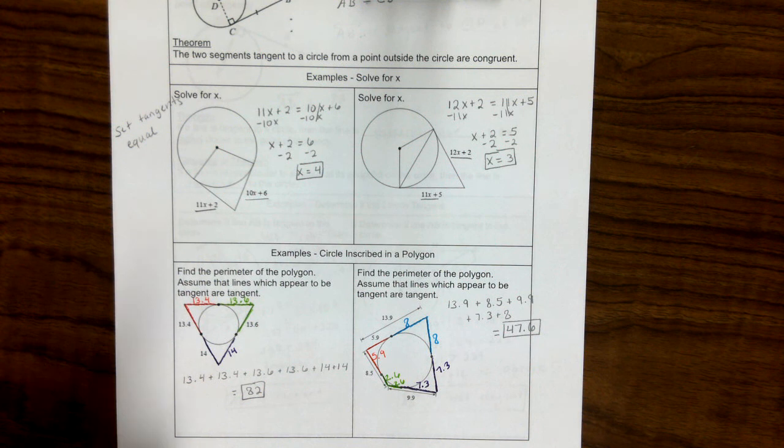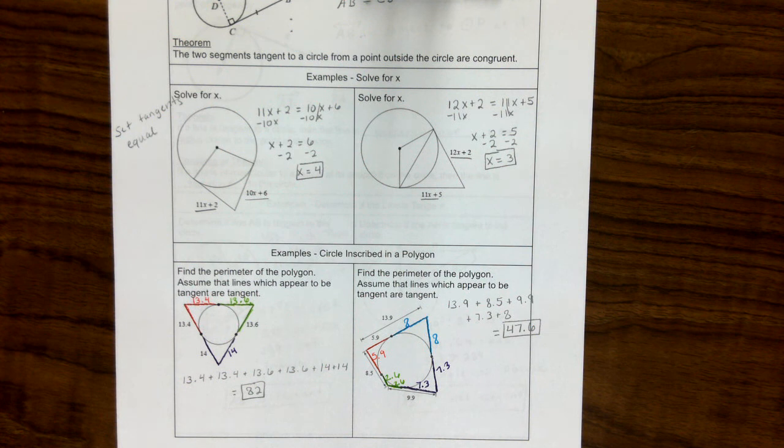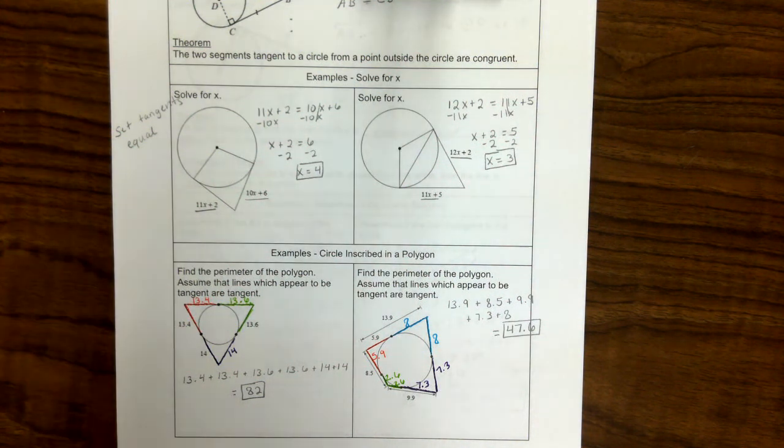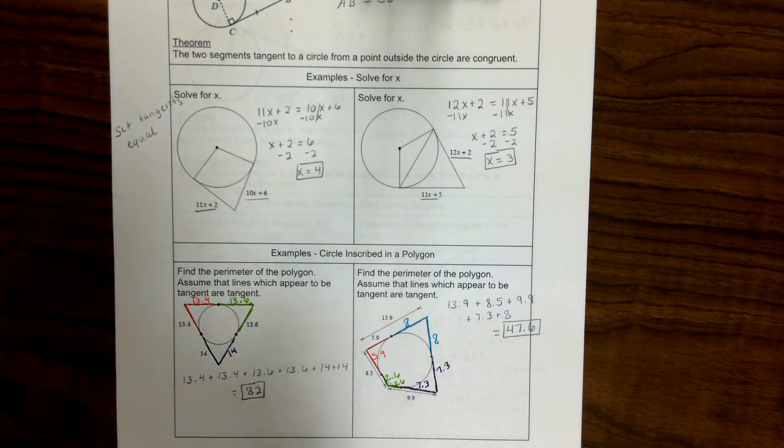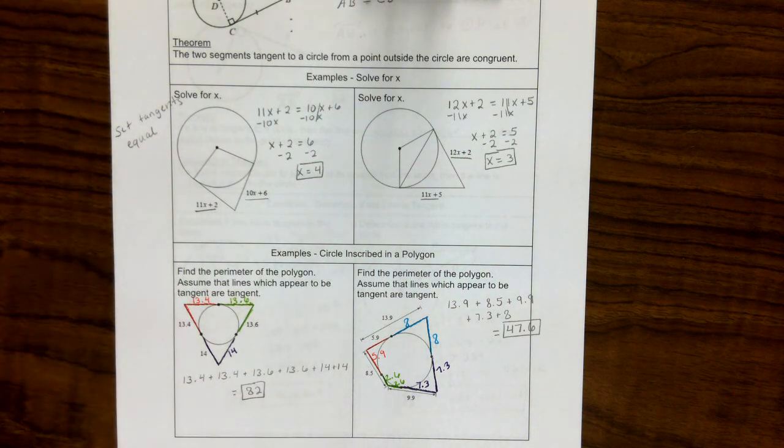And then we end up with a quadrilateral. And you know that two of the angles are going to be 90, and they'll give you one of the other ones, and you have to find the fourth angle. So it's just 360 minus those three angles. And then it's this multiple tangent stuff. So that's all for tangent lines.